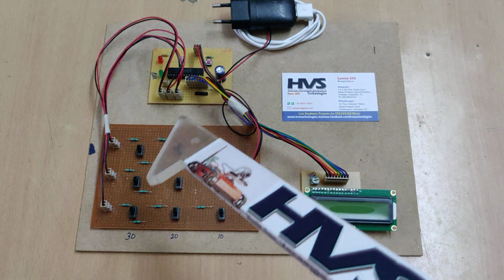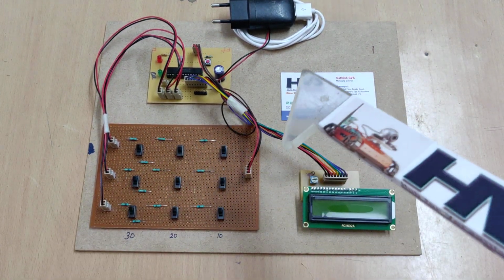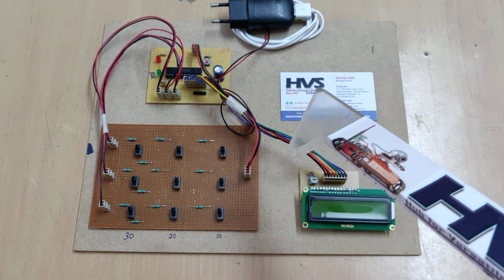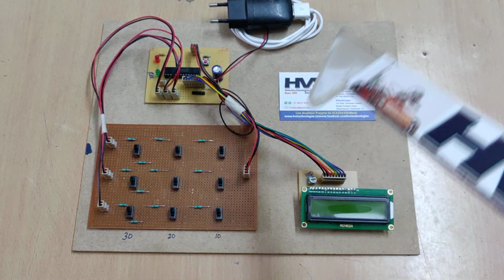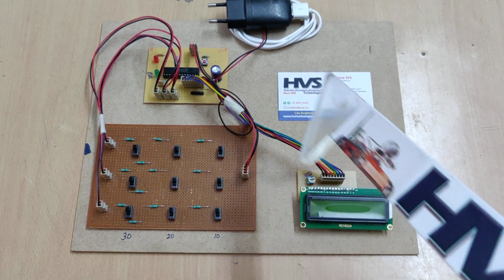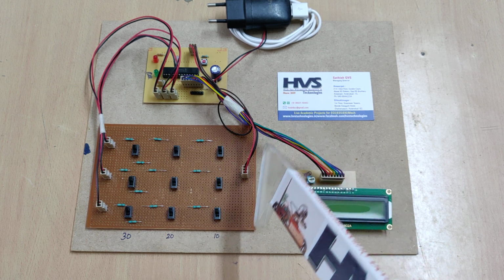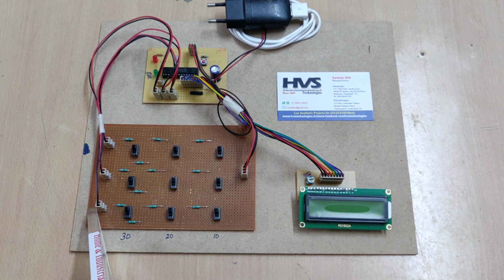There are so many types of faults, like line to neutral, neutral to neutral, line to line fault, and line to ground fault. So these are the faults. Now we are going to identify the line to line fault and also at which distance. This is the transmitter section and this is the receiver section.